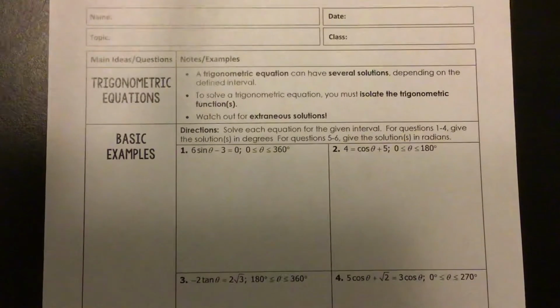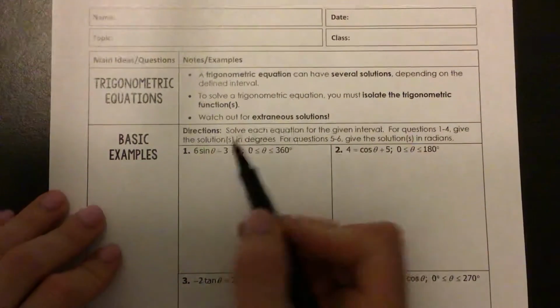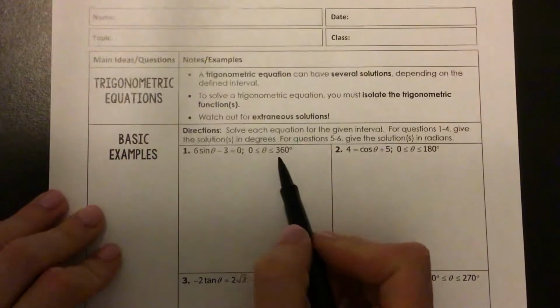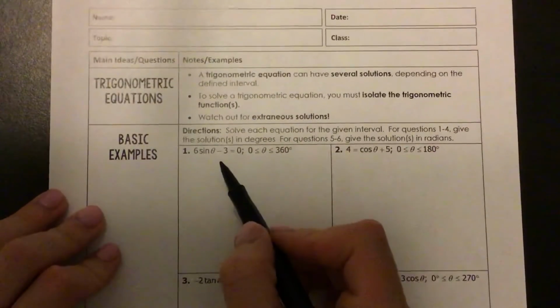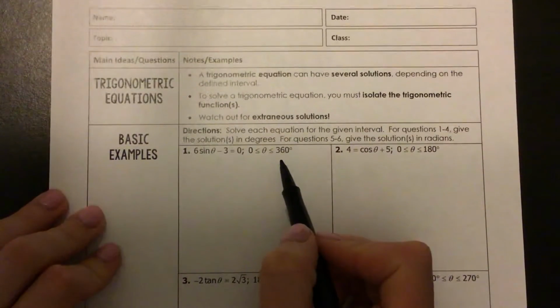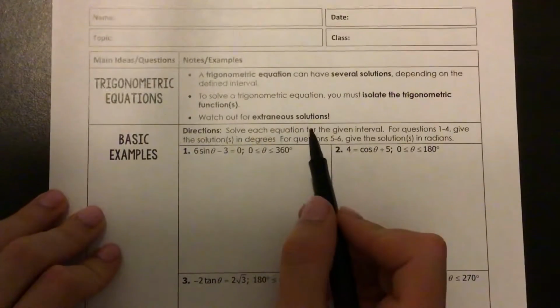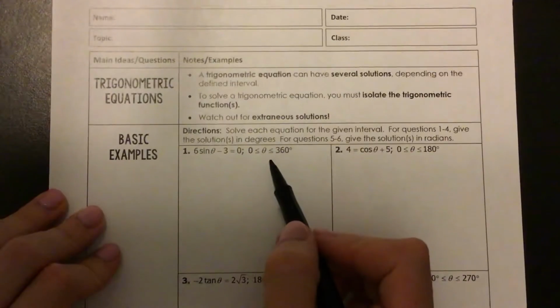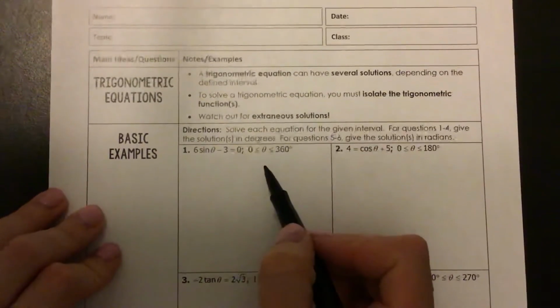You might potentially have no solution depending on the interval that's given to you. Every single equation is always going to have the given equation and then a provided interval. That interval will help you select which answers work and which answers do not, which means you have the possibility of having extraneous solutions. That just means the solutions worked, but that they were outside of this given interval.